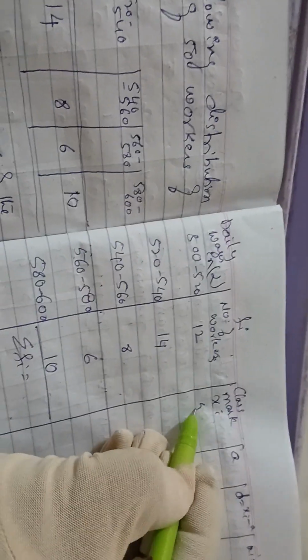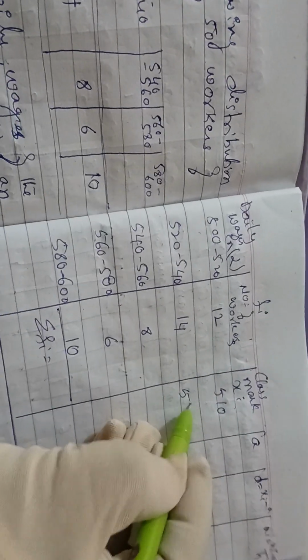So the first one, x1, is 510, and x2 is 530.